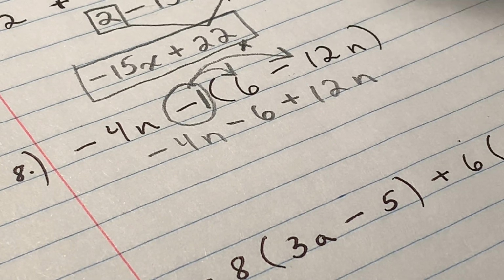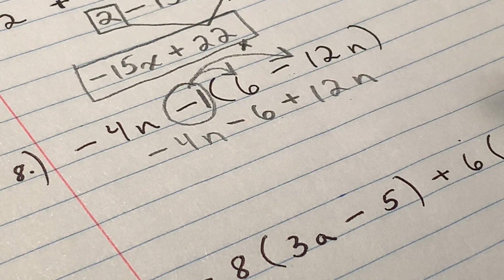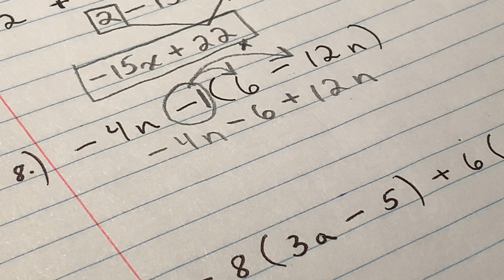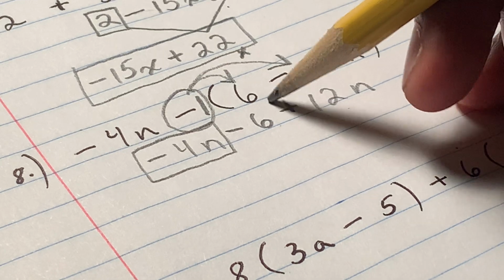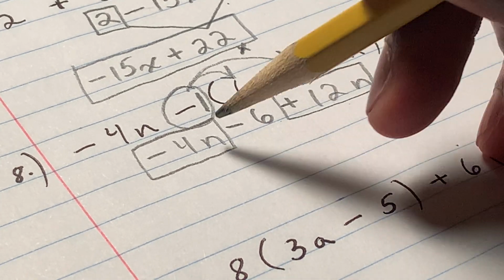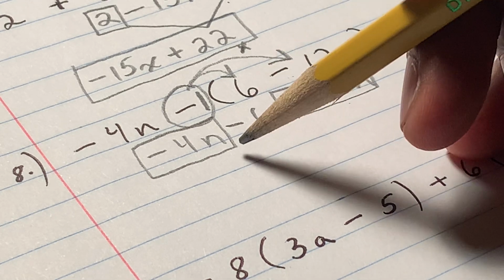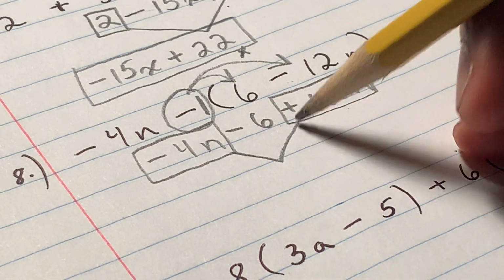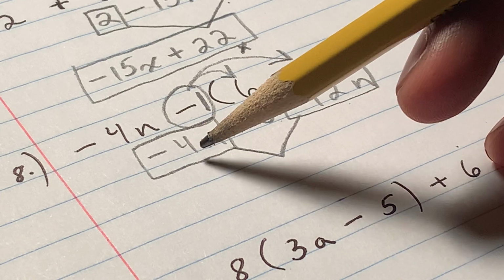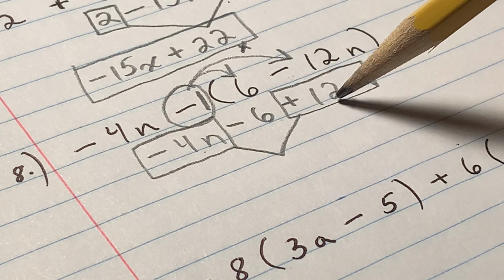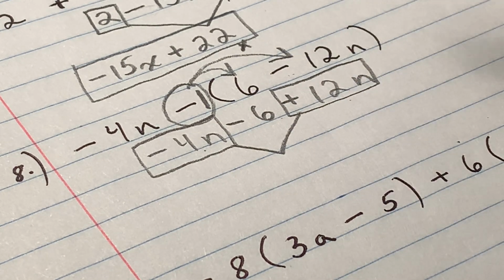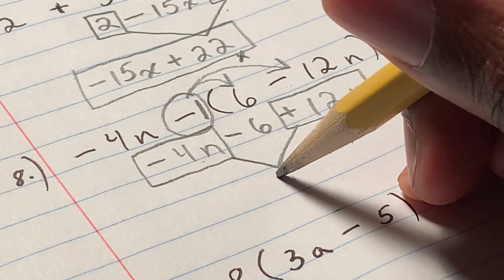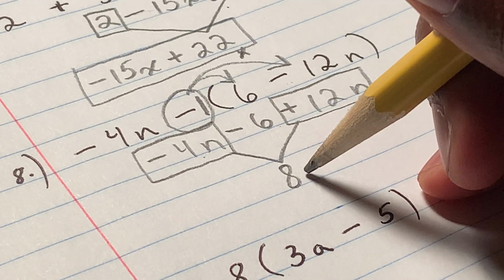Okay? Now, once again, we have 1, 2, 3 terms. Which 2 are like terms? If you said negative 4n and positive 12n, because they both have the variable n, you would be correct. Let's combine them using money and debt. I owe $4, but I have $12. I pay my $4 debt, and I'm still left with how much money in my pocket? If you said $8, you'd be correct. And then I drop the n.